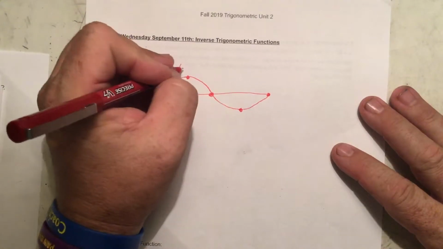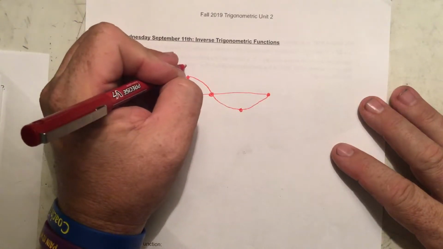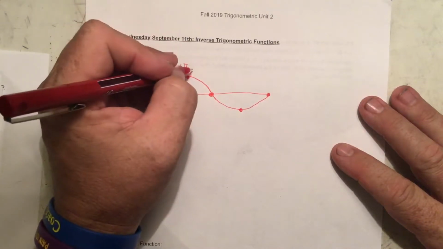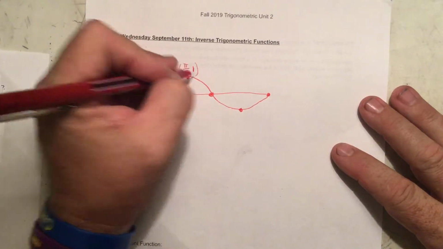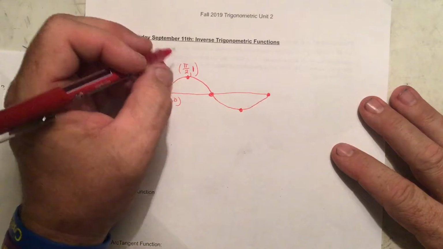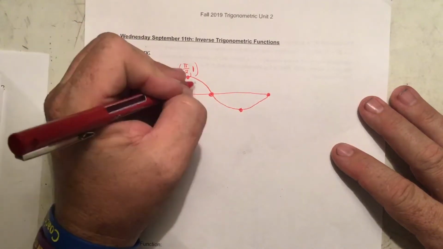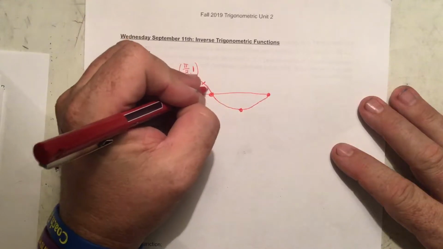And this point, let's just talk about this one. This is going to be pi over 2 and 1. So really what we're saying is the principal values are your main points as you go around the unit circle.